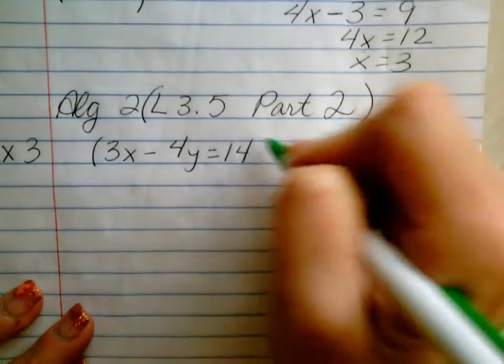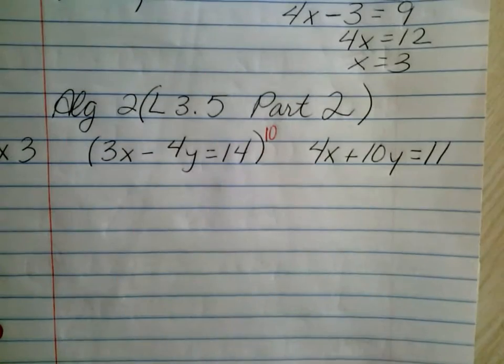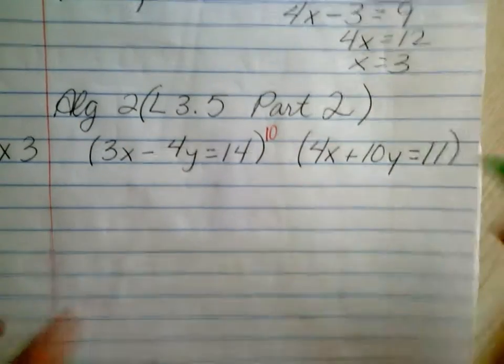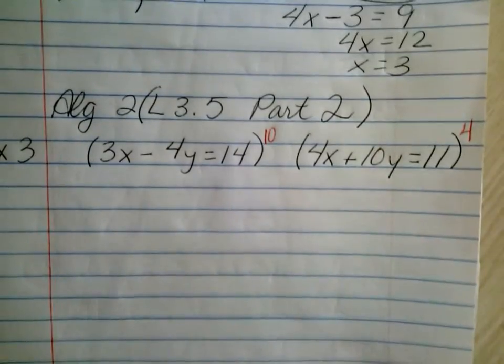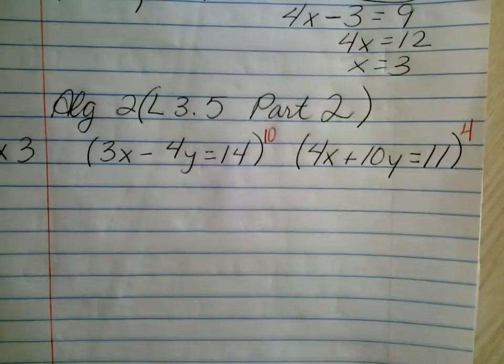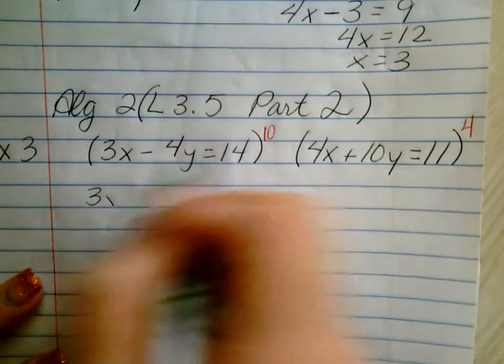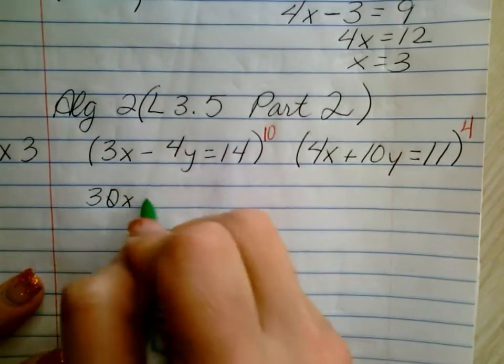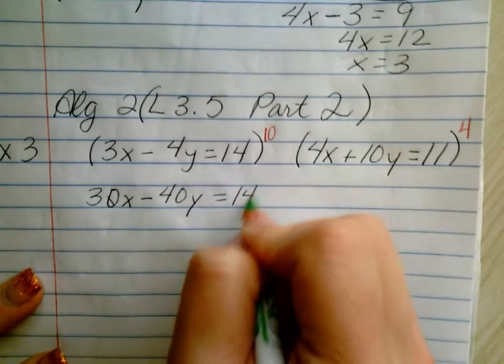So this guy will get multiplied by a 10 to create a negative 40. And this guy will be multiplied by a 4 to create a positive 40. Then when I use the linear combination method, this item will cancel out. So the first equation, 30x minus 40y equals 140.